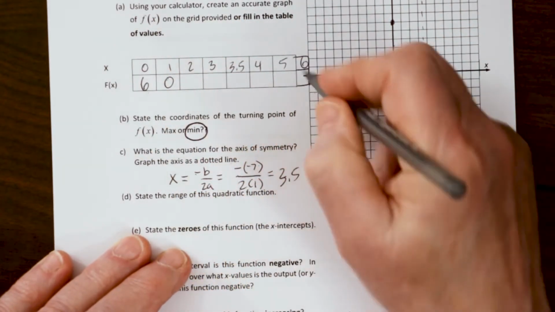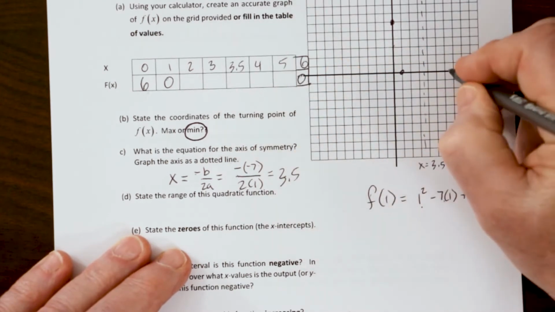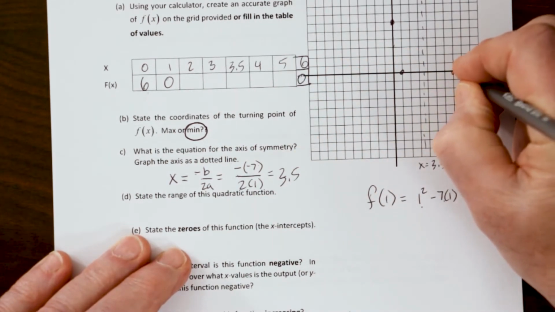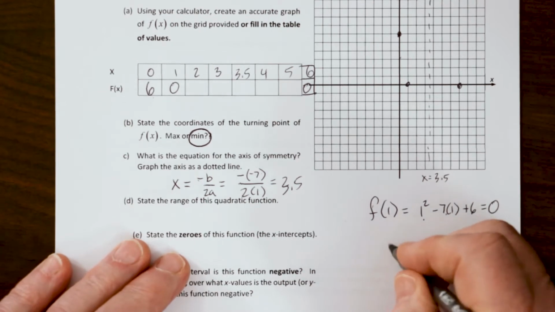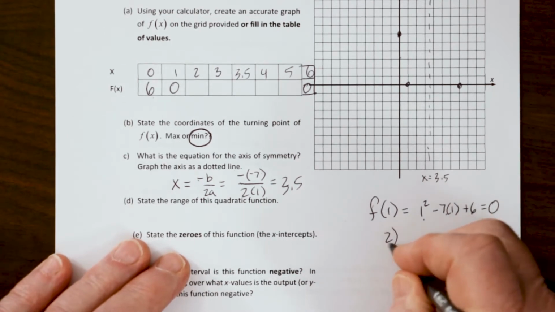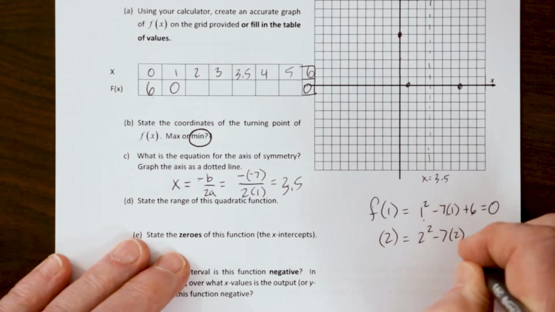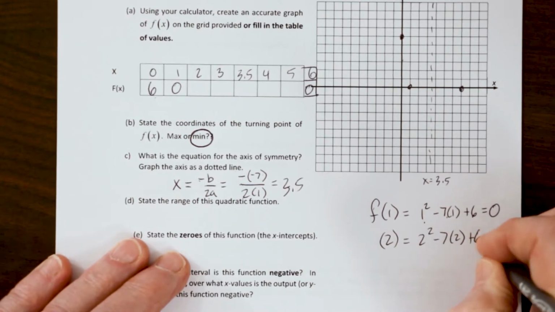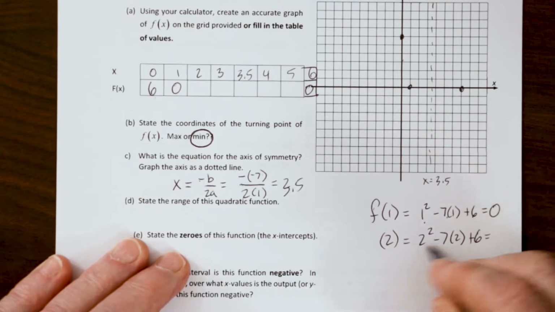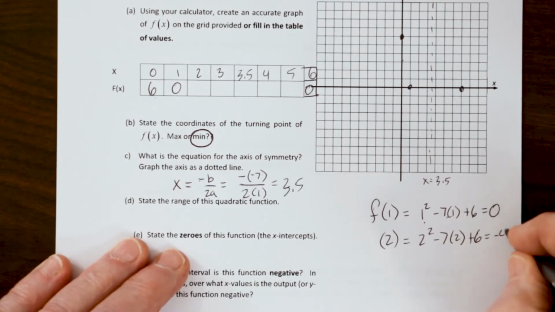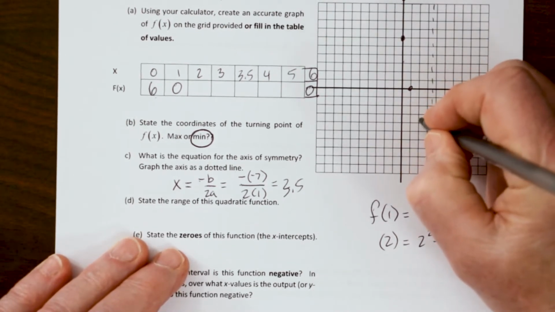And if I go the other way, that means I should have a 0 right there at 6. And a 0 right there. Okay. And then I can do 2. That's going to give me 2 squared minus 7 times 2 plus 6. And that's going to give me negative 4. So negative 4.